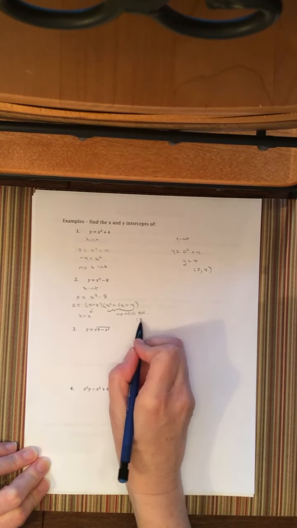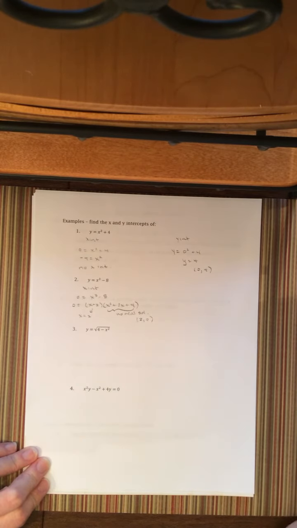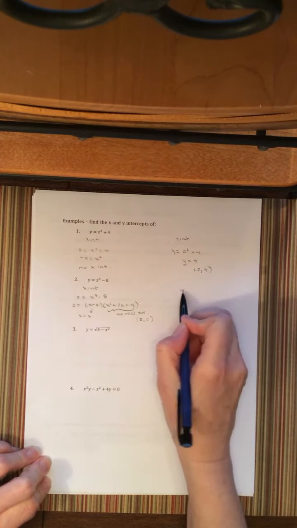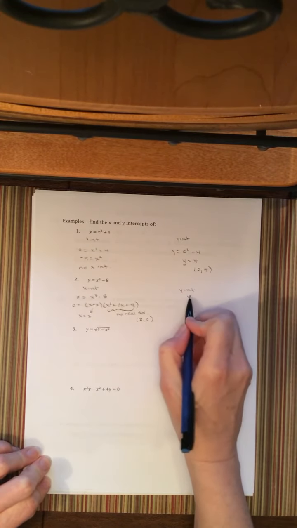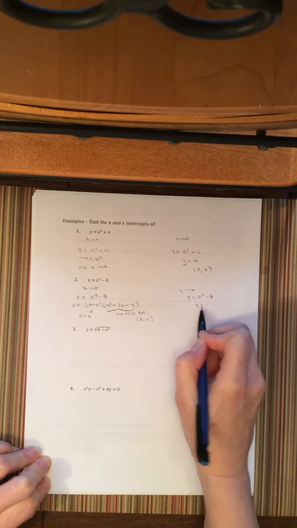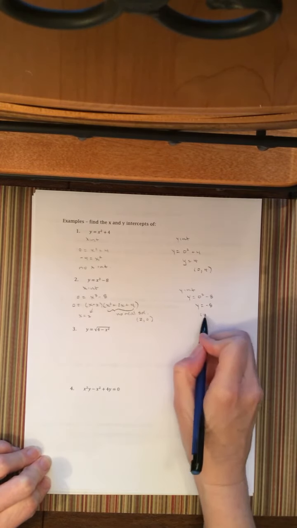And so my x-intercept is 2, 0. For my y-intercept, I'm going to set x equal to 0, and I'm going to take 0 cubed minus 8, which is -8, so 0, -8.